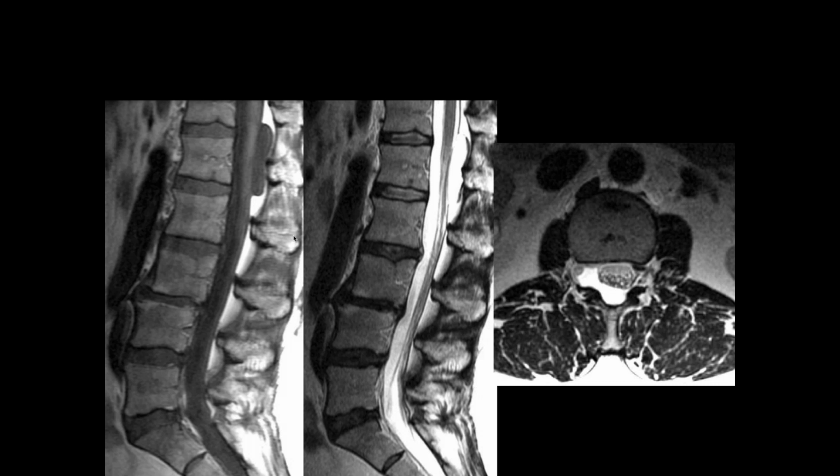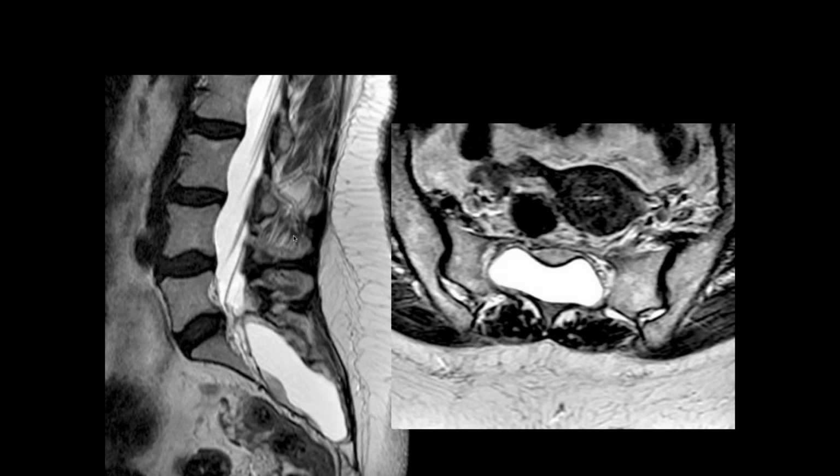So what would you call it? I guess you could have an arachnoid cyst in this area. Yeah, arachnoid cyst. Usually these are not symptomatic. And then, what do you think of this one, Sam? Is a huge Tarlov cyst.